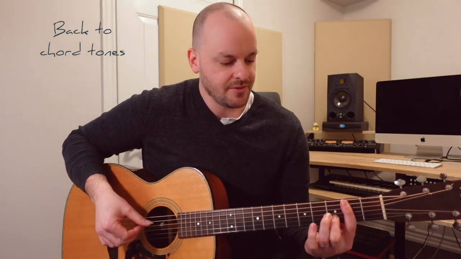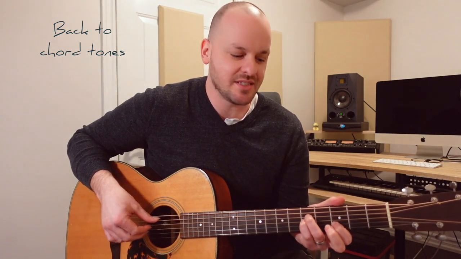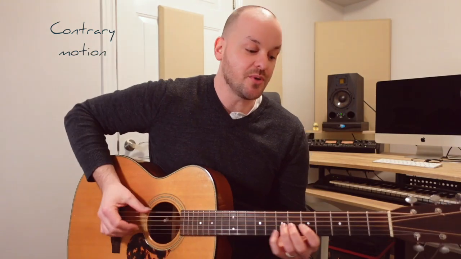B minor 7. And there's that part we talked about, that minor 11 sound. Inversion. Adding the 7th, little contrary motion. Resolving back.